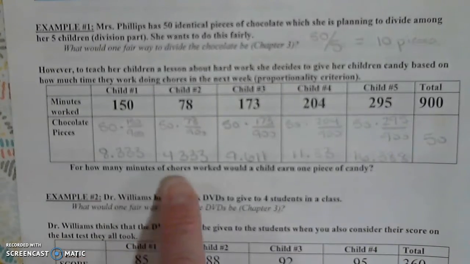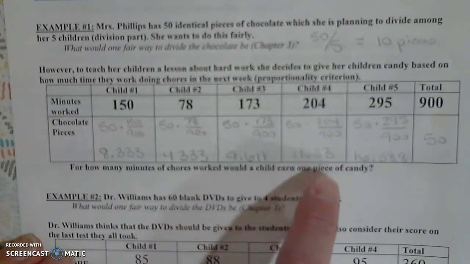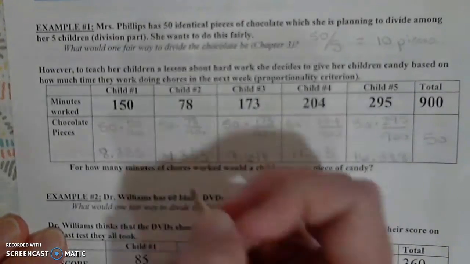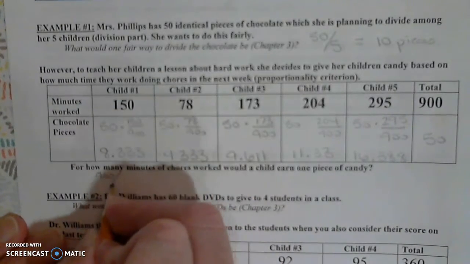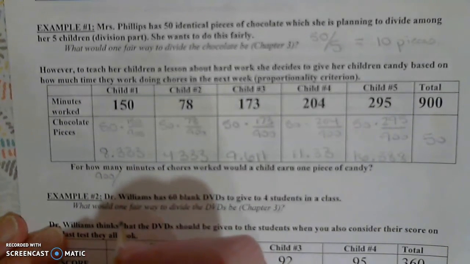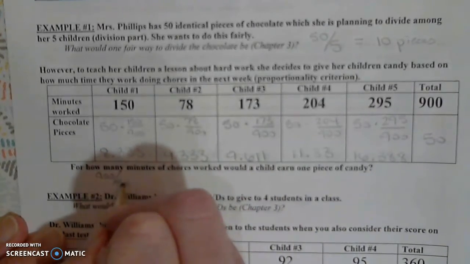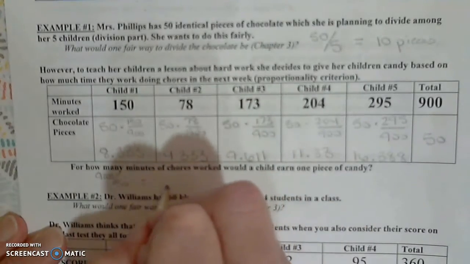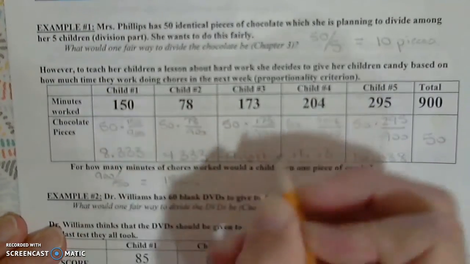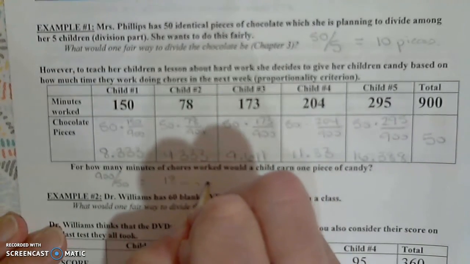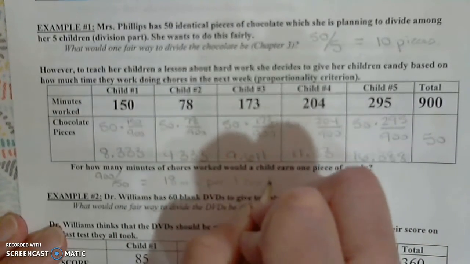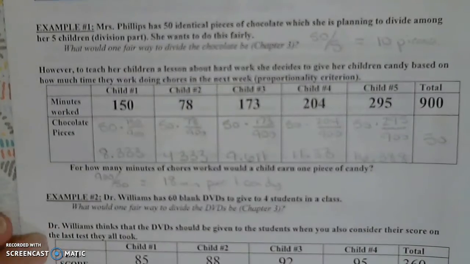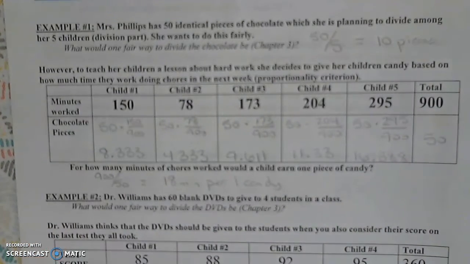Now, for how many minutes of chores work would a child earn one piece of candy? Well, just to get one piece, there were 900 minutes worked divided by 50 pieces of candy. So 18 minutes per one piece of candy. Okay. Questions there?